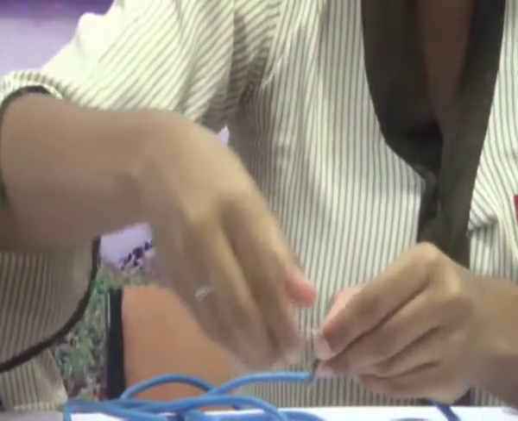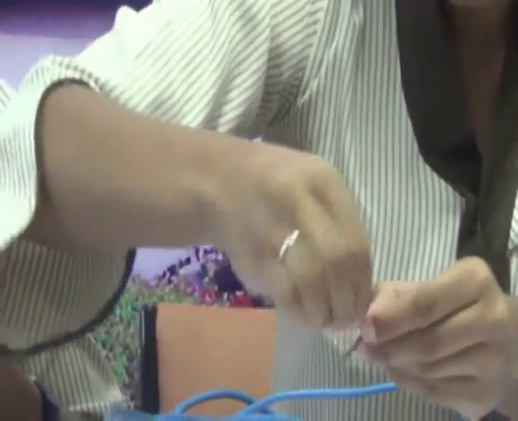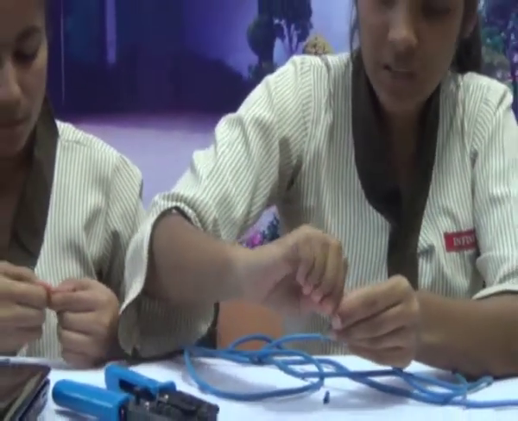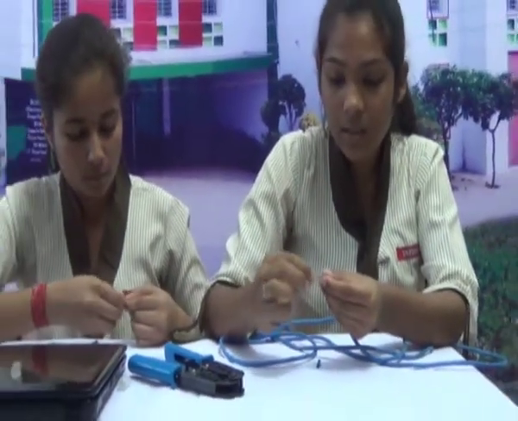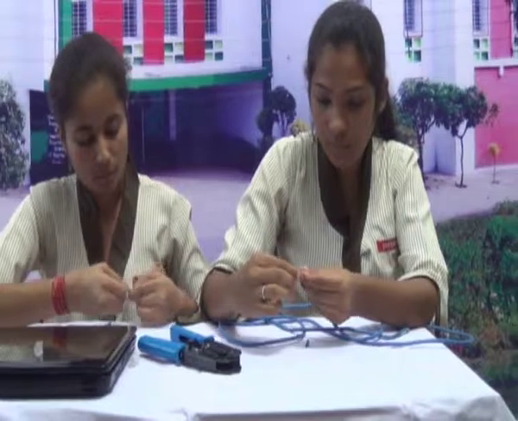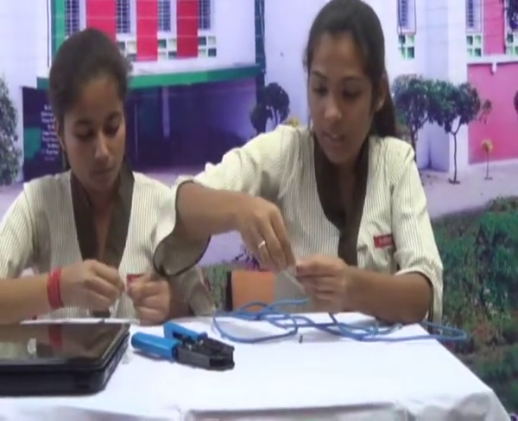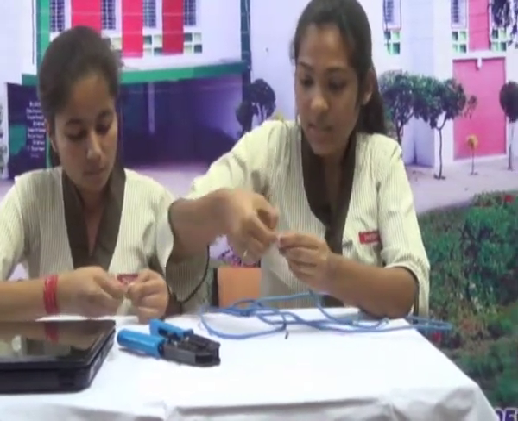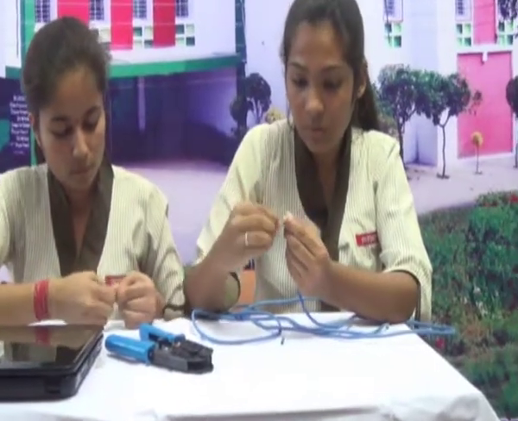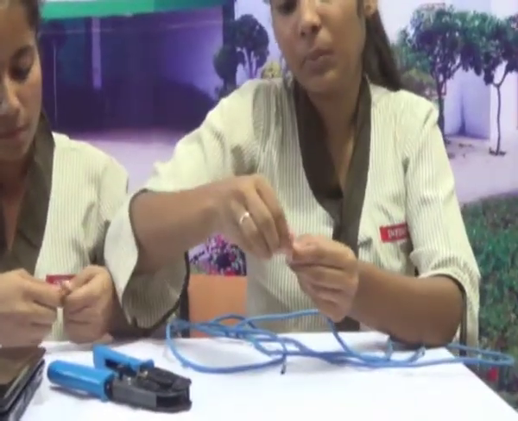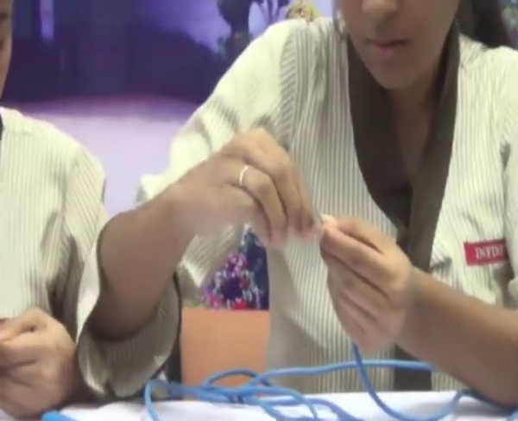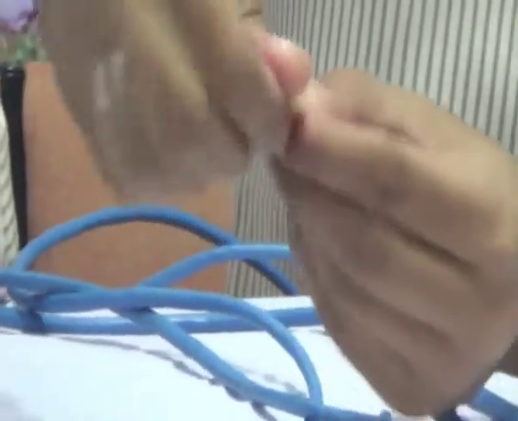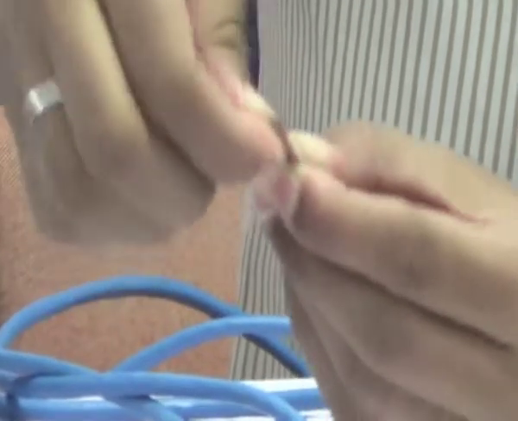Keep straightening these wires with the help of your fingers so that they come in the arrangement as mentioned. First the dual striped colored wire, orange white, then single colored wire, that is your orange, then again a dual colored green white, single colored blue, dual colored wire blue white, single colored wire green.